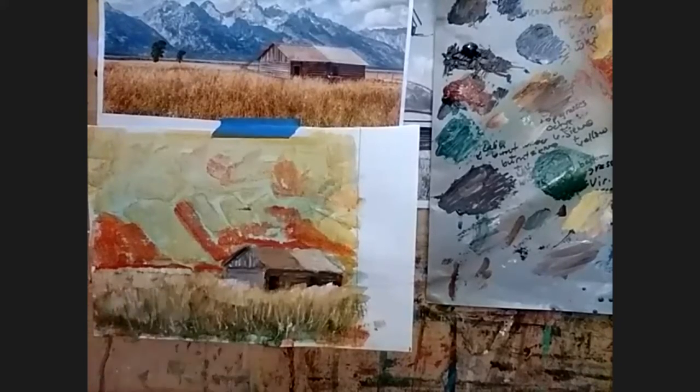Ooh, Rollo, yours is really good. Let me see. I like your grass. Oh yeah, it's looking gorgeous.